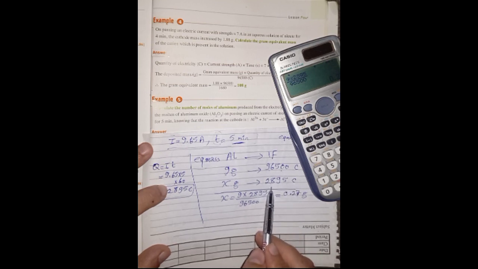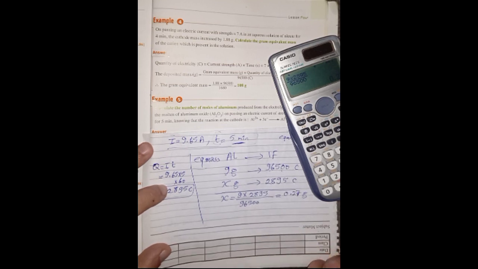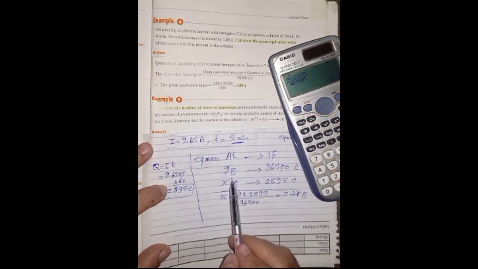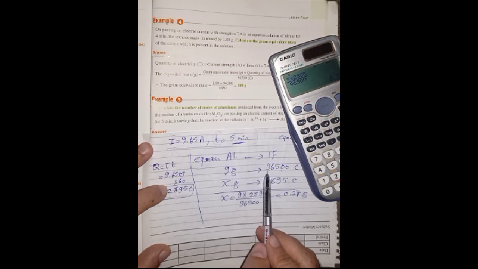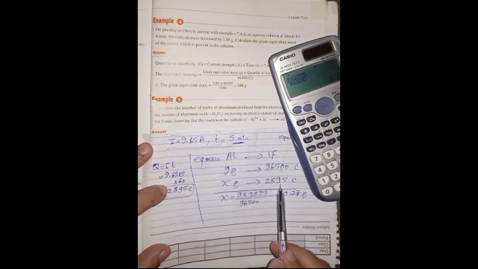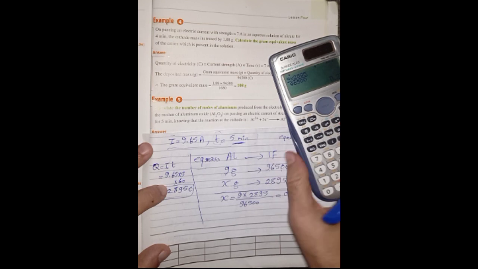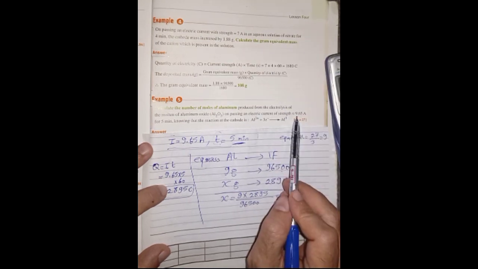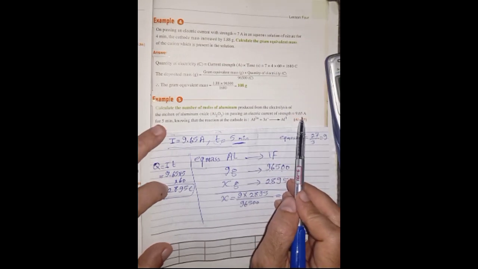This is the quantity deposited by using the actual quantity of electricity. How can we calculate it? We calculated that the equivalent mass of aluminum, which is 9 grams, requires 96,500 coulomb. So how much will be precipitated if we use this quantity of electricity, which is composed of 9.65 ampere in 5 minutes?